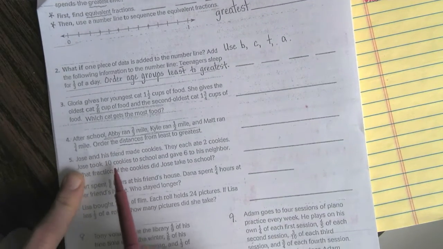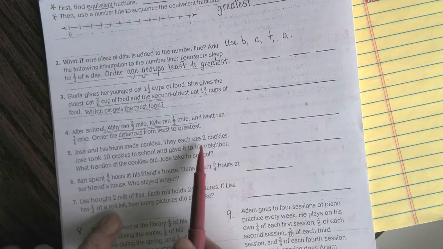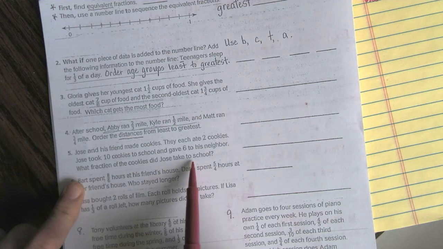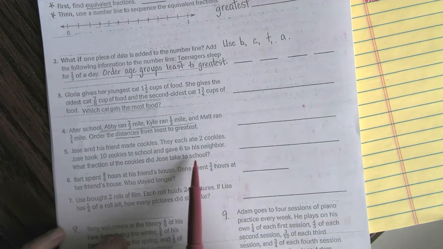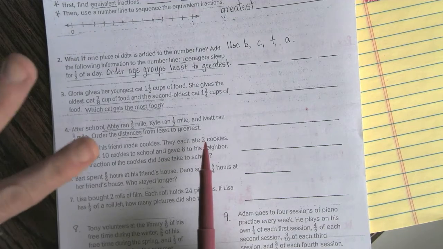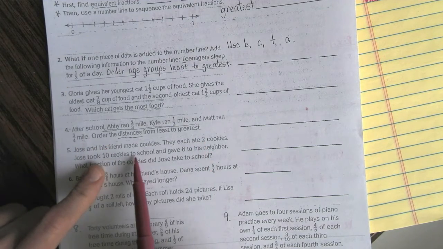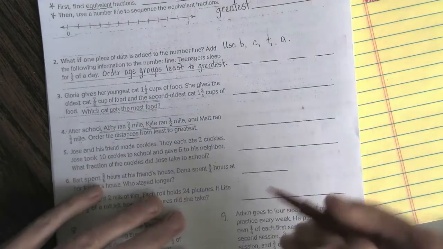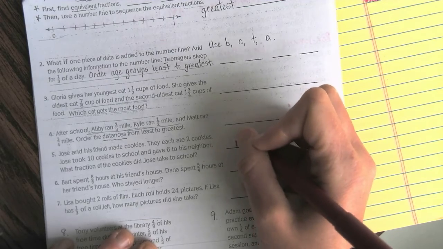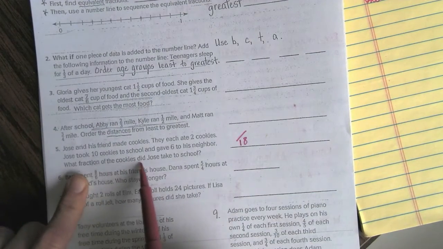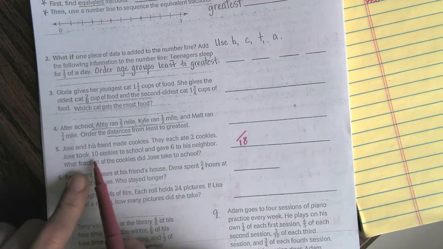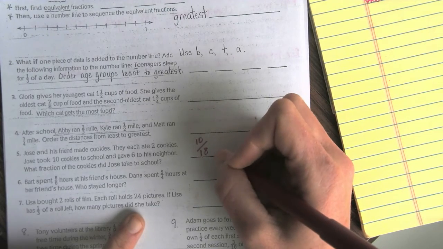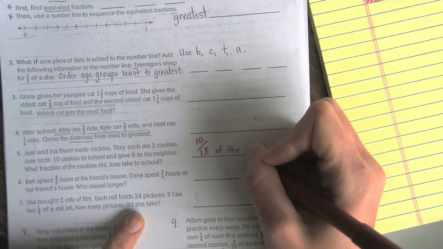Number 5. Jose and his friends made cookies. They each ate 2 cookies. Jose took 10 cookies to school and gave 6 cookies to his neighbor. What fraction of the cookies did Jose take to school? So first we need to figure out how many he had total. He ate 2. He took 10 to school, so 2 plus 10 is 12. He gave 6 to his neighbor, so 12 plus 6 would be 18. So my fraction so far is something out of 18. He took 10 to school. So 10/18 of the cookies.